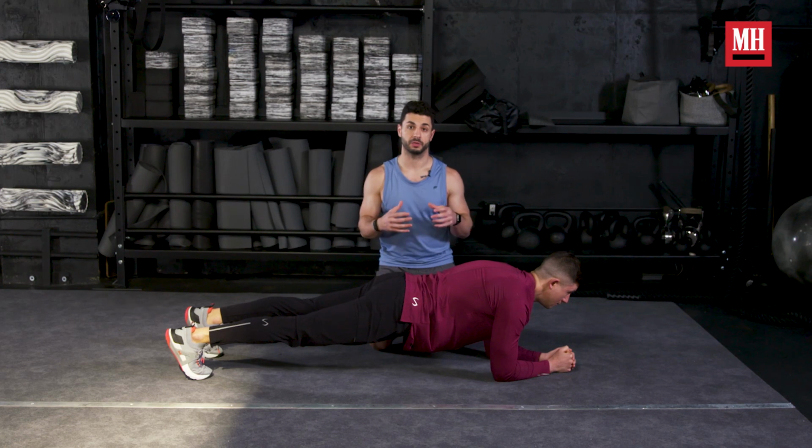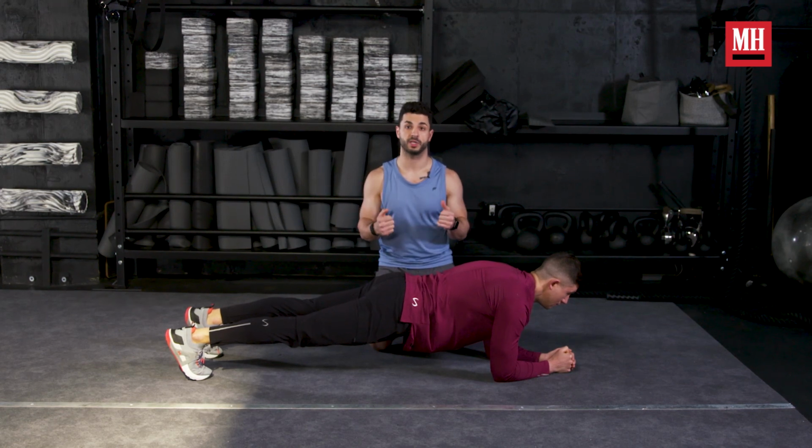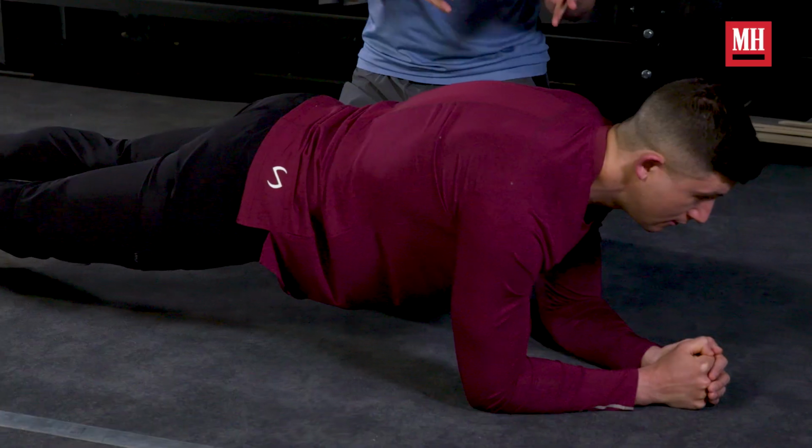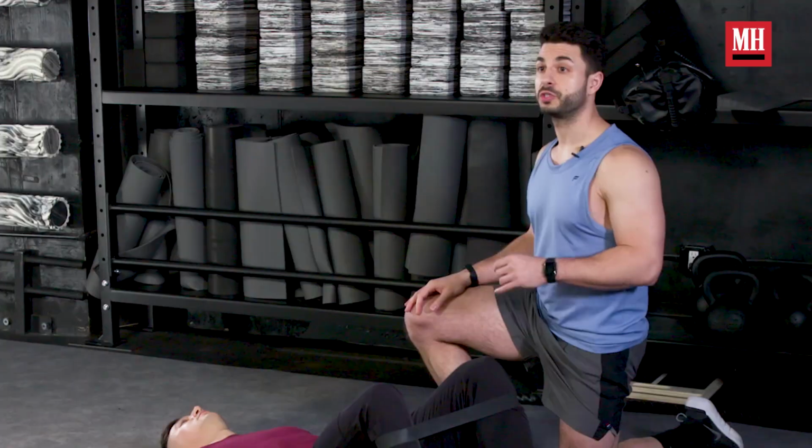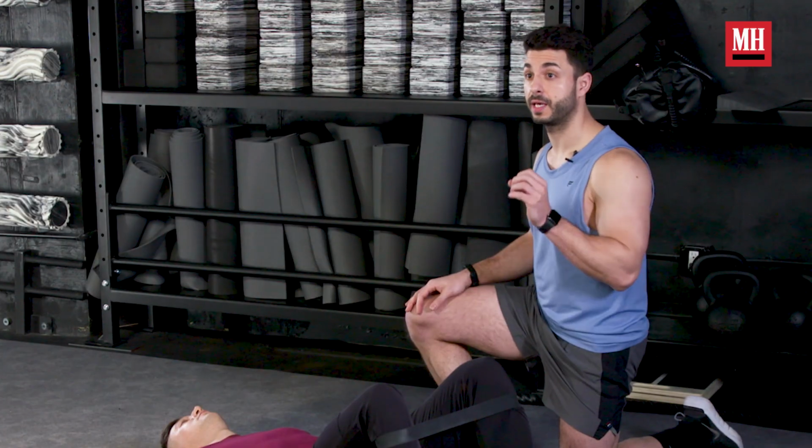Same thing, what we're gonna do is work on the compression forces. So if we're stable in that isometric position, your core can be able to withstand any forces around it as you move or sit during the course of your day. So the last part of our fix is gonna be hip activation.